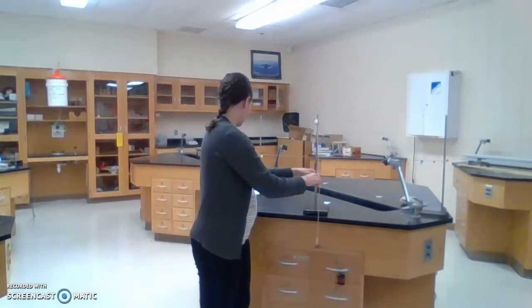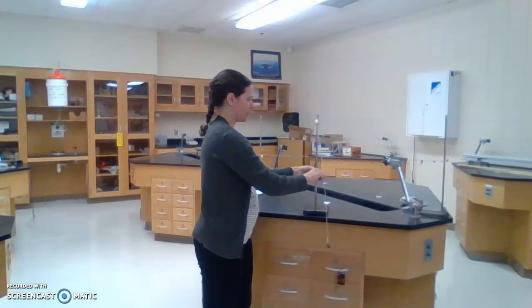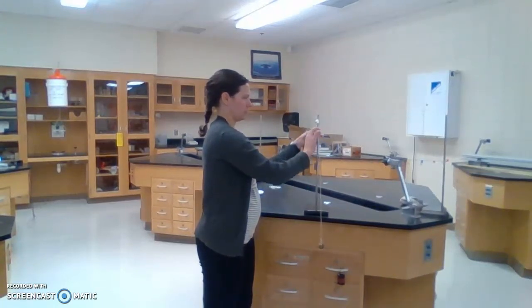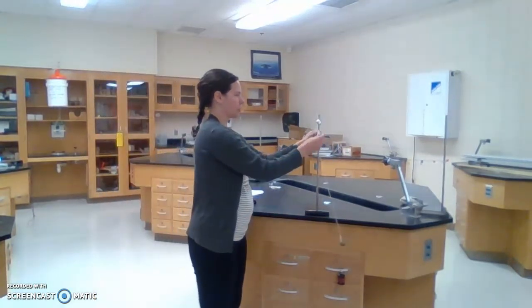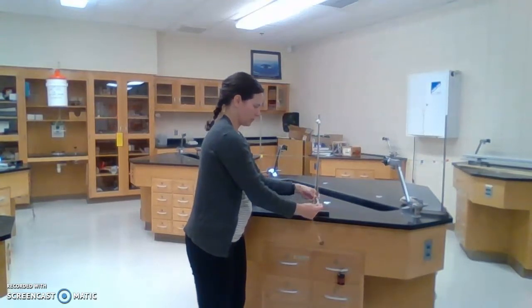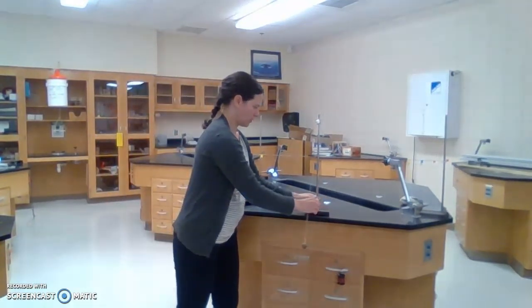Number 2, is there an upper limit for how high the rod can be? Let's try really high. Nope, no upper limit. Let's try really low. Is there a lower limit? Let's see if we can.